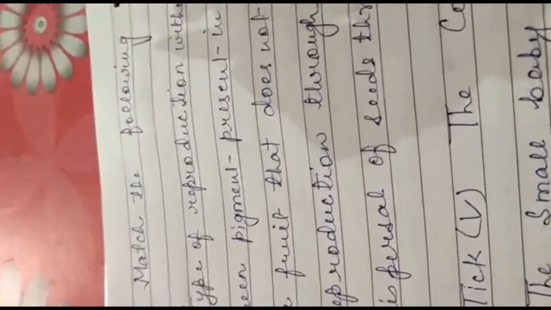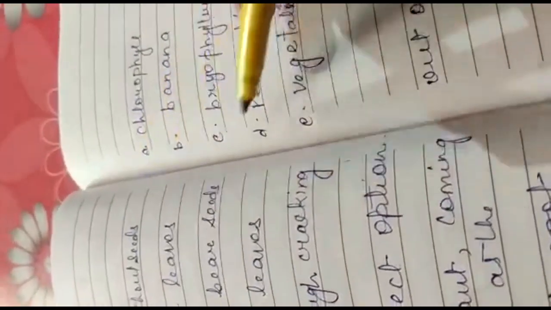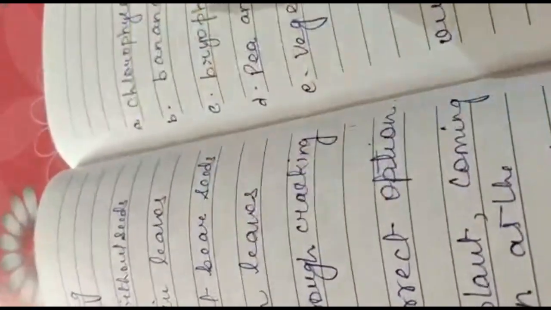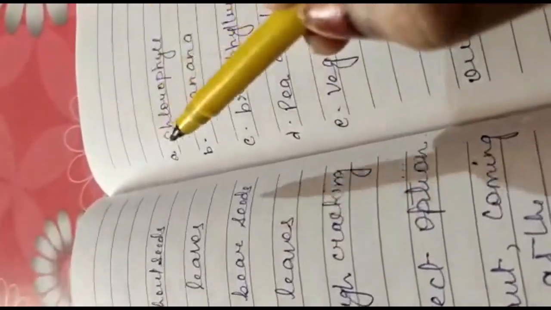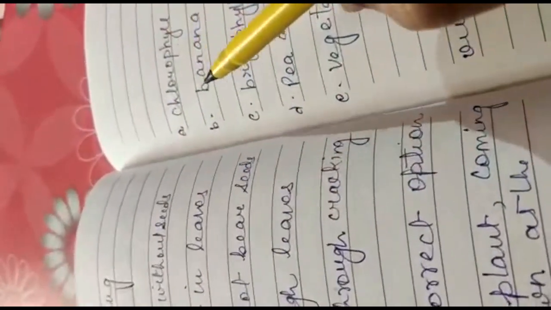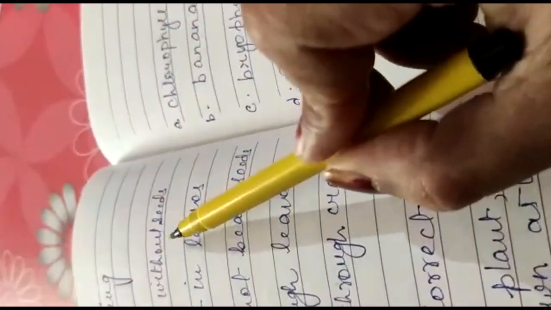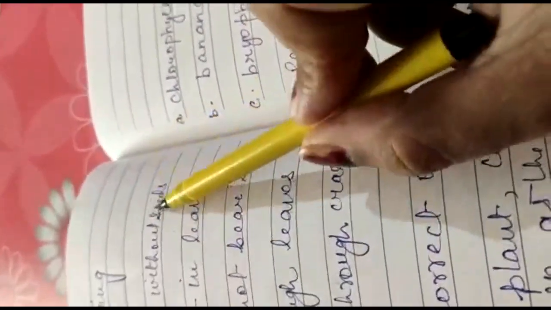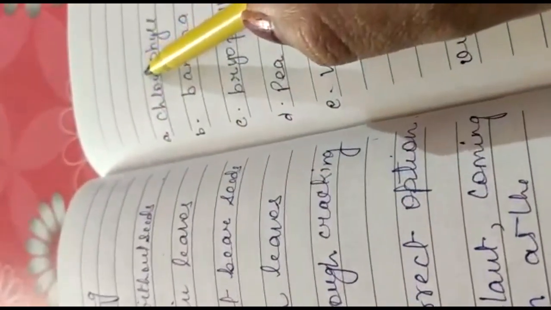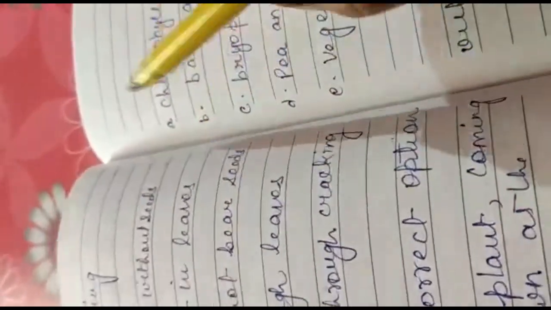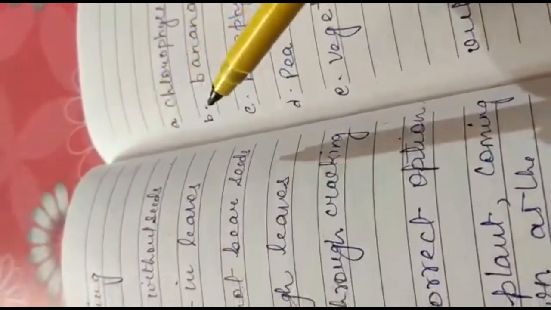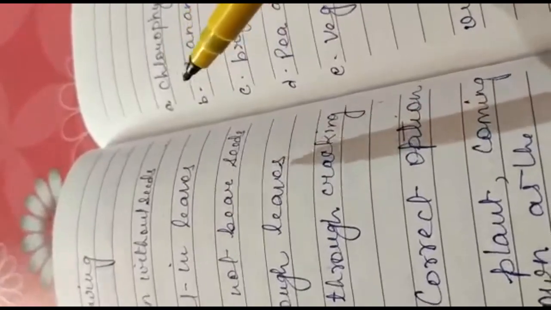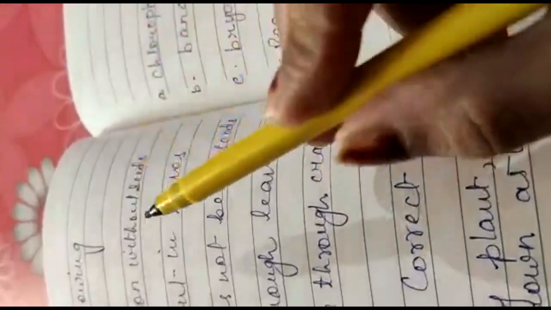Now next, come to match the following. Here we will match with the proper answer, but in your copy you don't match it, you only write the question, and against the question you write the answer. Don't draw lines, because if you match in the copy, it looks messy.